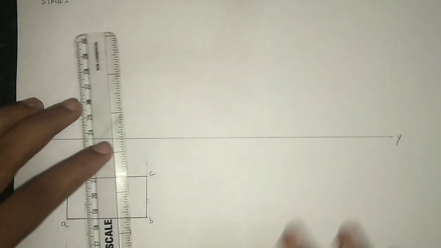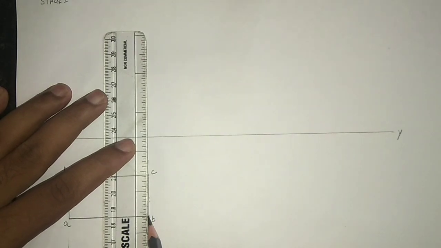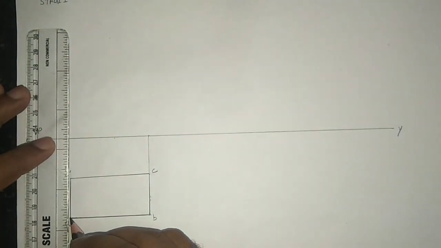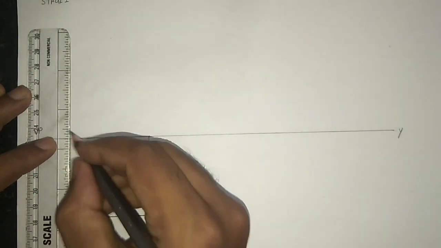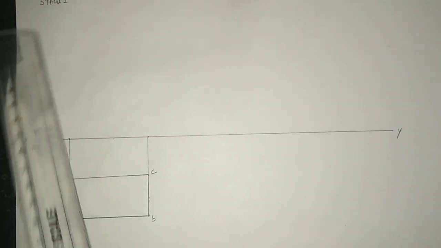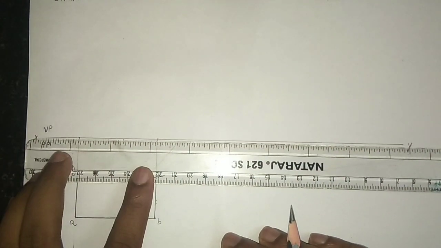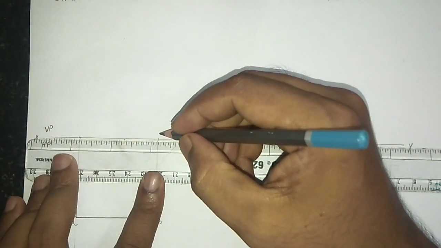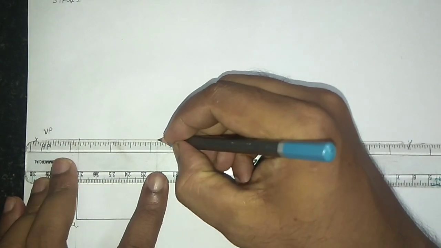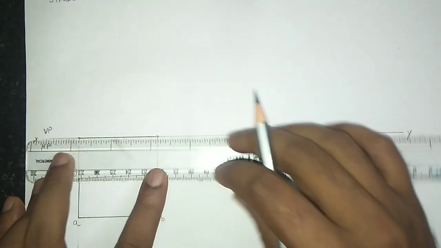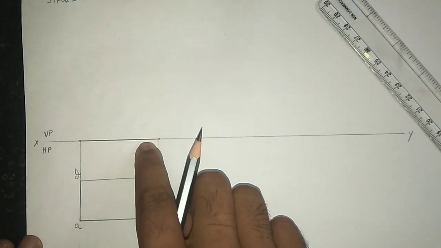Now I am going to draw the projection line. So front view, on the reference line we get the diagram. So here we draw the line. Okay, so this is the front view of the rectangular plane.